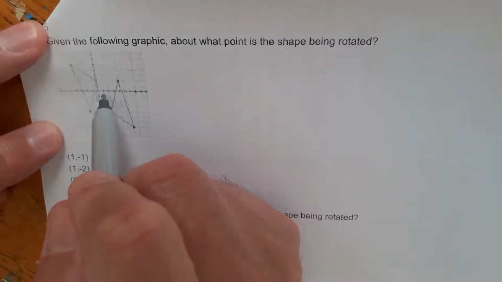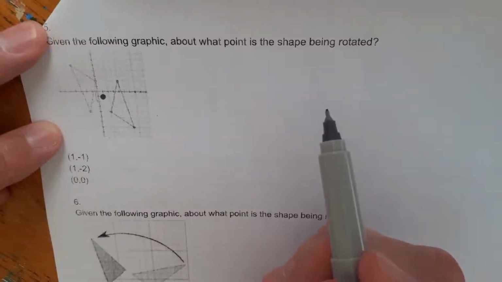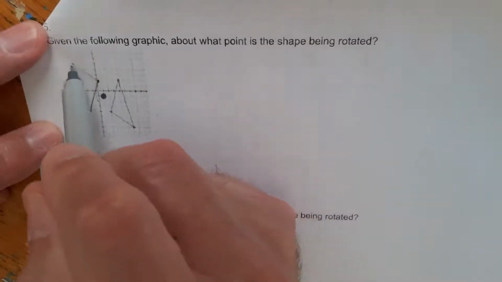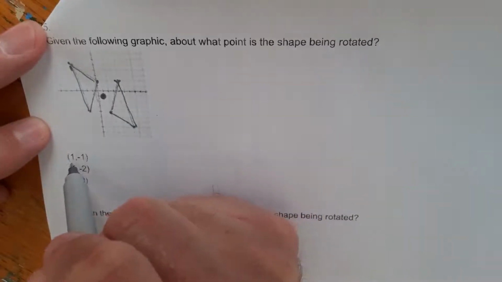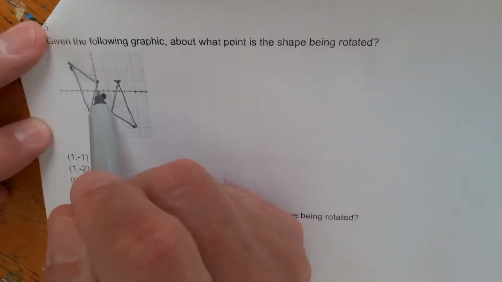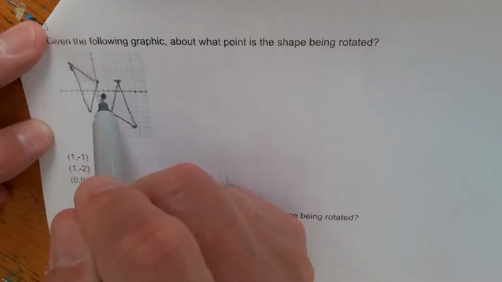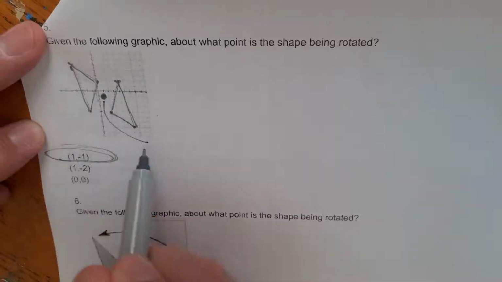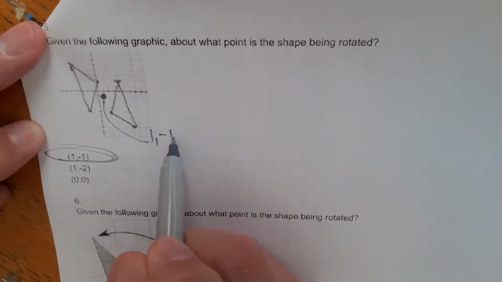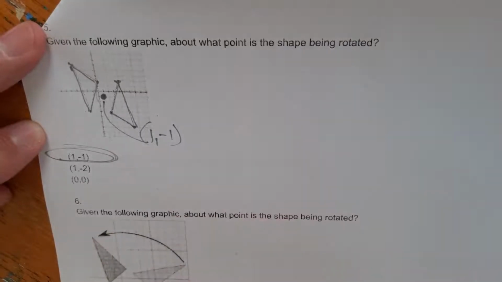Given the following graphic, about what point is it being rotated? So this one's hard to see, but they literally gave us a point right there. So if they're going to designate a point, right? Oh, and they even came up with the measurement. So this is hard to see. I'm sorry, you guys. It's 1 to the right and 1 down. So 1, minus 1 is this point here. This is 1 to the right and minus 1 down. Okay.